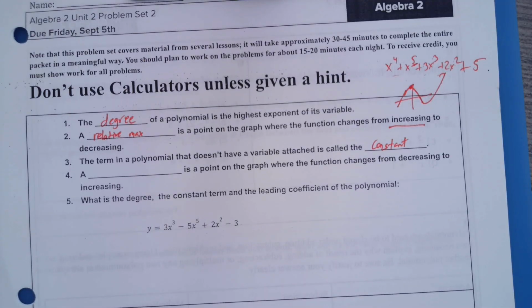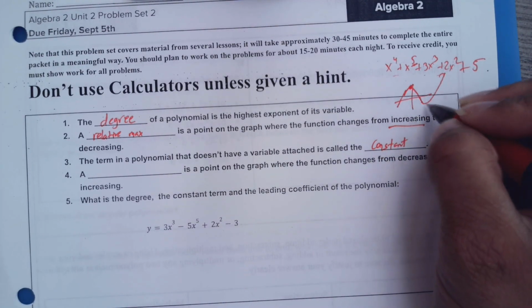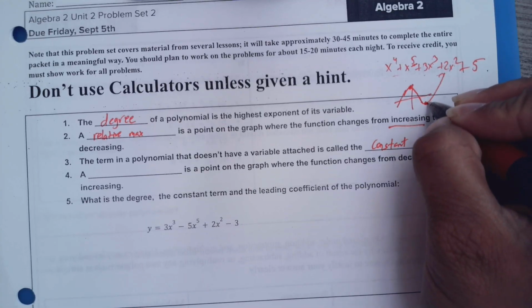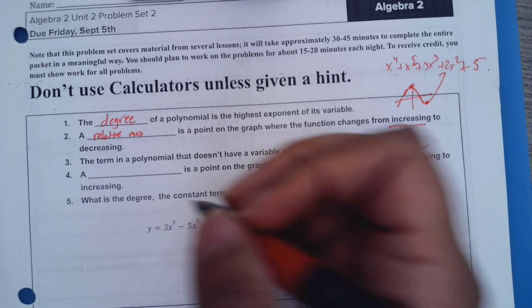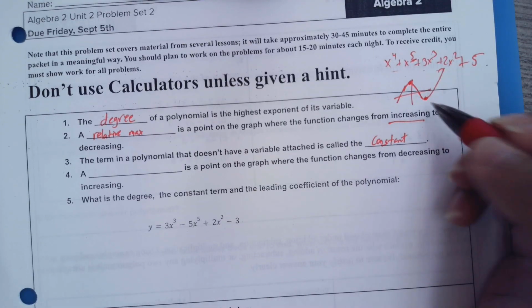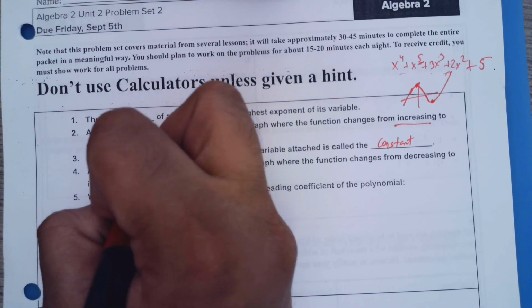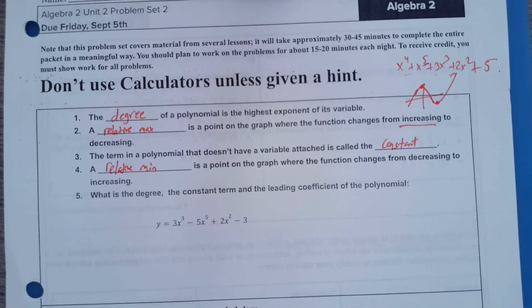A dash is a point on the graph where the function changes from decreasing. Well, if it's increasing and then decreases, it's relative maximum. If it's decreasing and then increasing, so this point right here, what would you call that? Well, if this point is relative maximum, what would you call this? Relative minimum. Minimum.